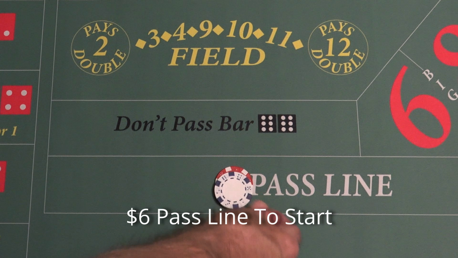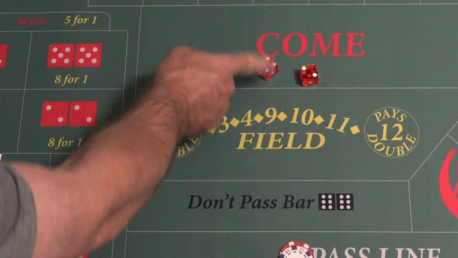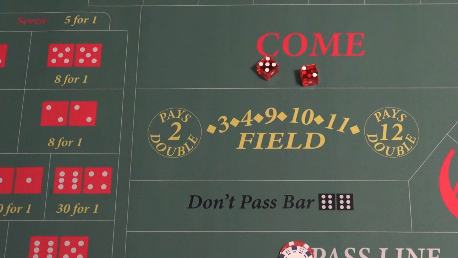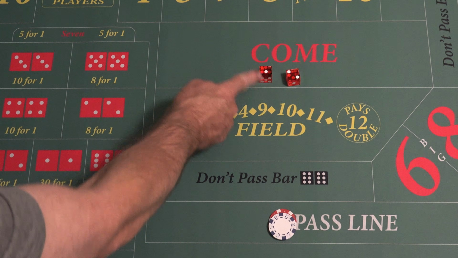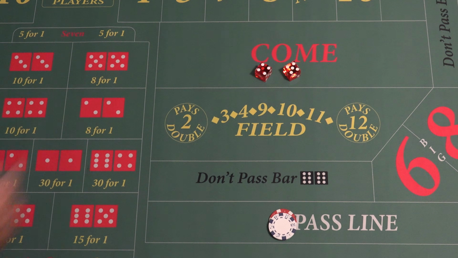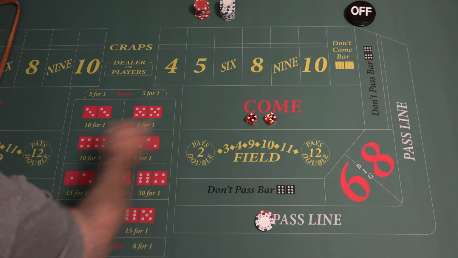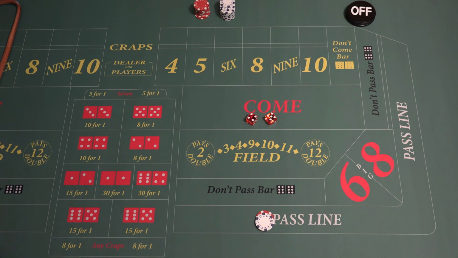Chapter 1. Pass line bet. On the come out roll, 7 or 11 wins right away. 2, 3, or 12 lose. Any other number becomes the point. For this example, let's just assume that the point is 9.